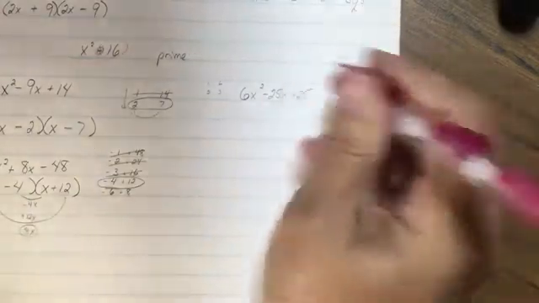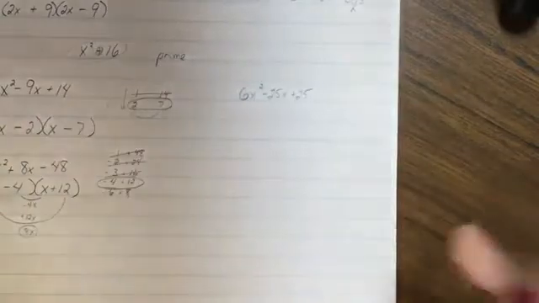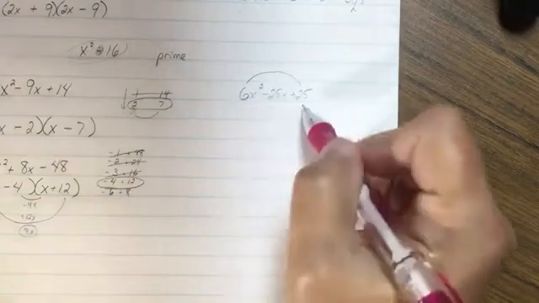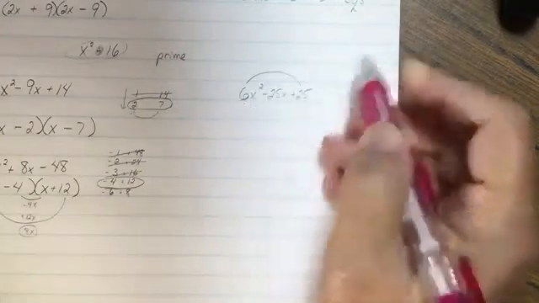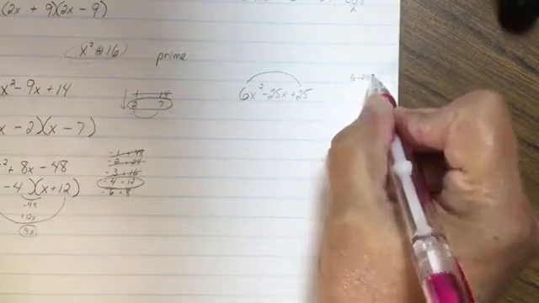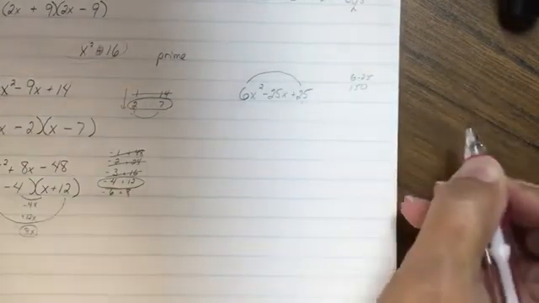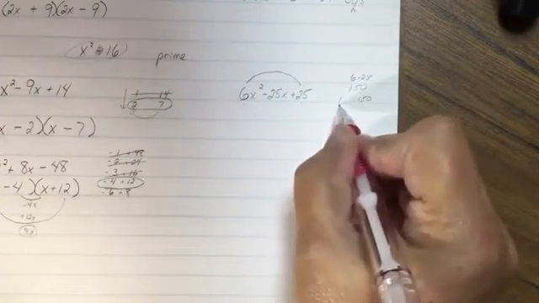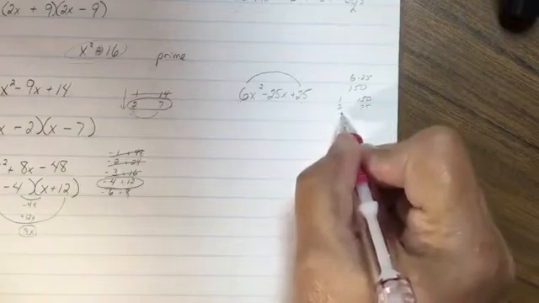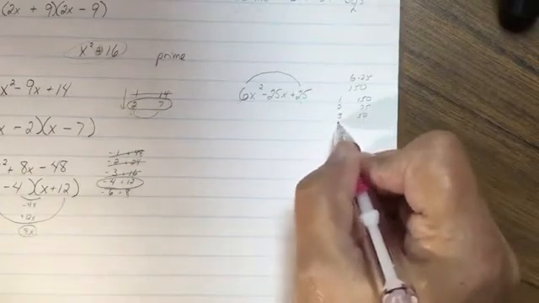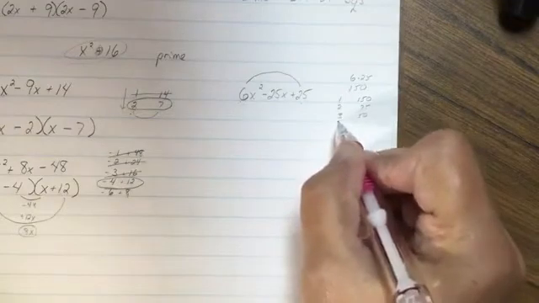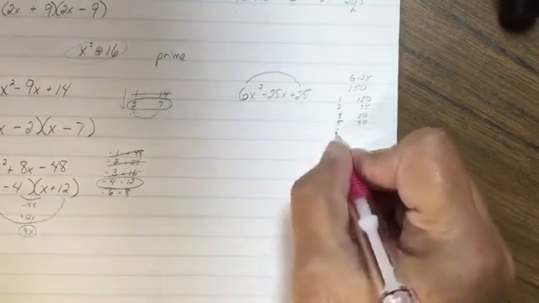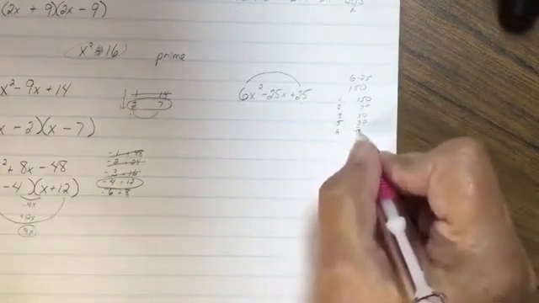Some people call it reverse FOIL. Others have called it the AC method. AC method is because this is the A term, that is the C term. You go A times C, so 6 times 25 gives you 150. You run the factors of 150. Remember what it said? Count down. 1 and 150, 2 and 75, 3 and 50, 4, nope, 4 doesn't go into it. 5, yep, 5 and 30. Does 6 go into it? Yes, it does. 6 and 25 is how we got 150 in the first place.